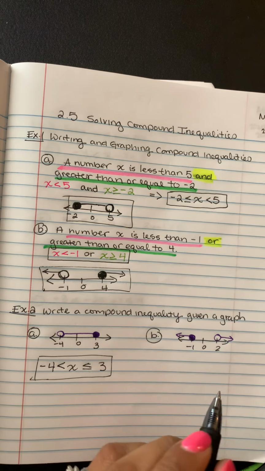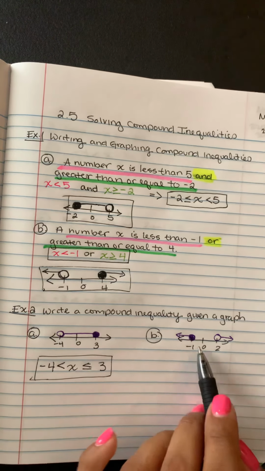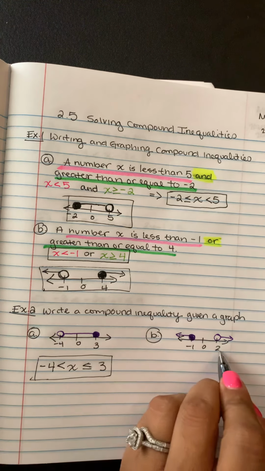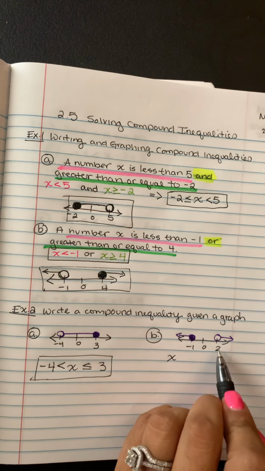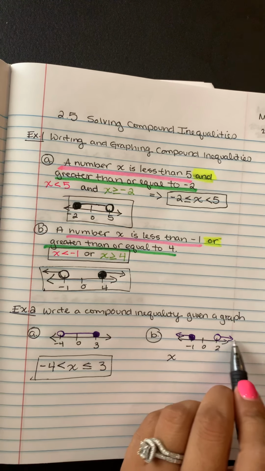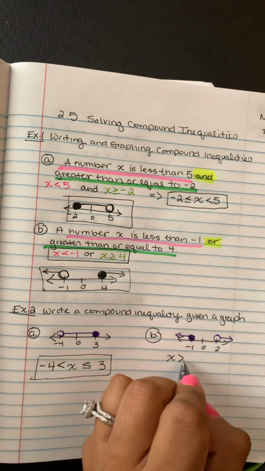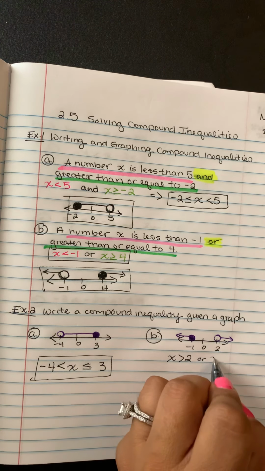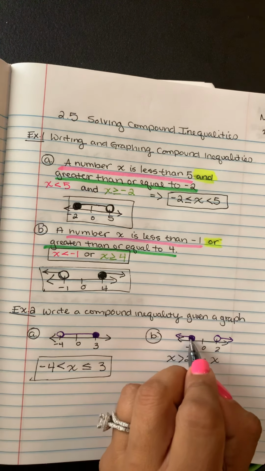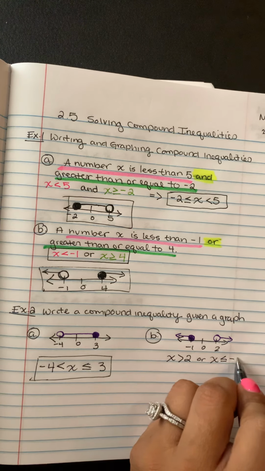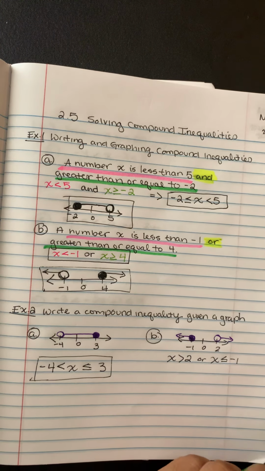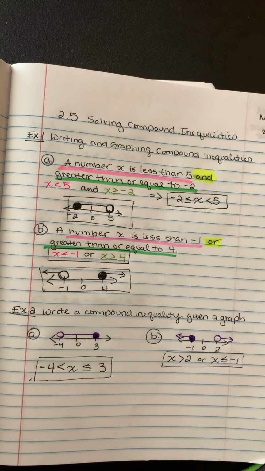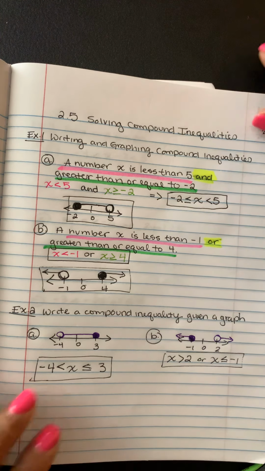All right, let's move right along to B. This is an or. We should know that. And all you have to do is take each one. It doesn't matter which one you start with. We can start with 2. We know it is an open dot, and these are all numbers that are greater than 2. So x is greater than 2, or we have x is less than or equal to, because it's a closed dot, -1. And there's your answer, right? Compound inequality given a graph. All right, let's keep it going.